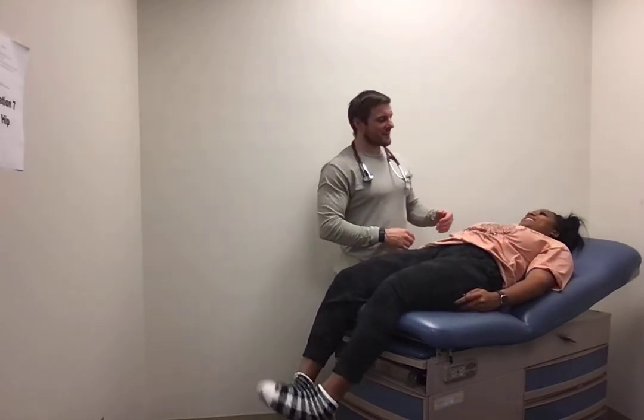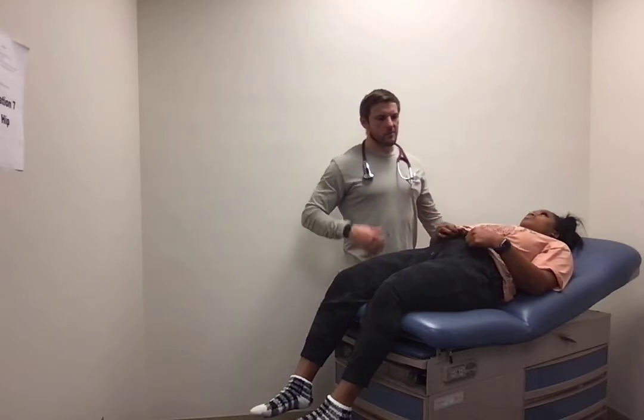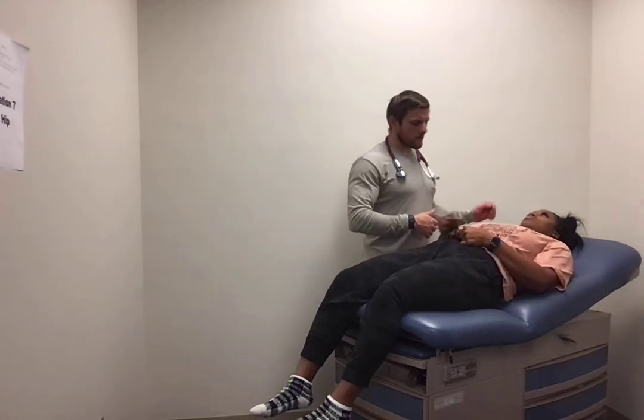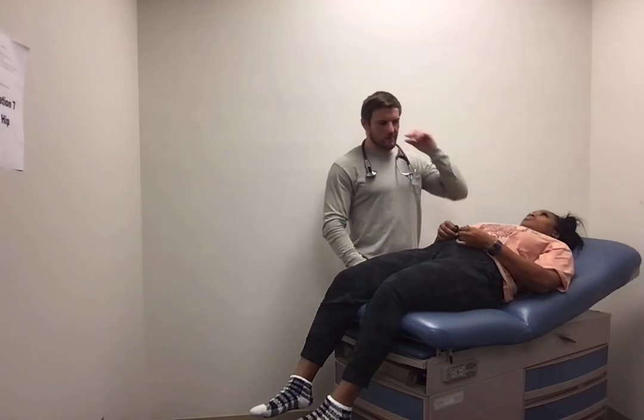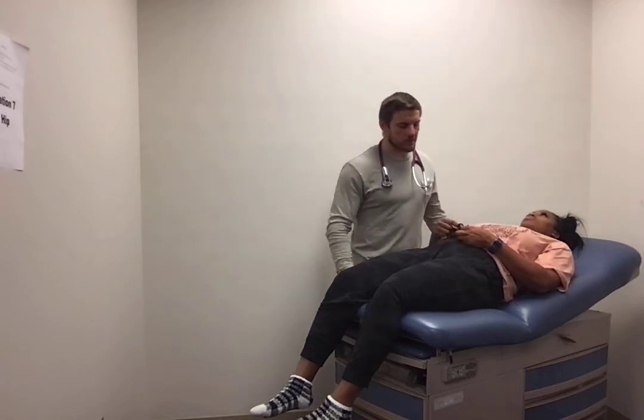And I was not able to palpate it. If there was splenomegaly, it would often present by expanding anteriorly and laterally. So if you can palpate it, that would indicate splenomegaly.